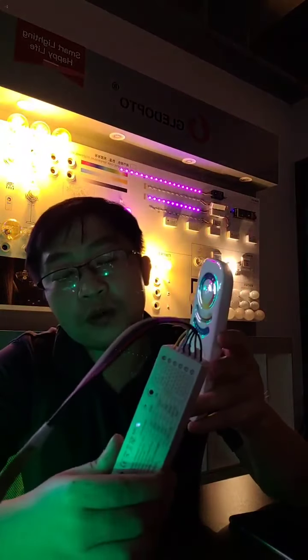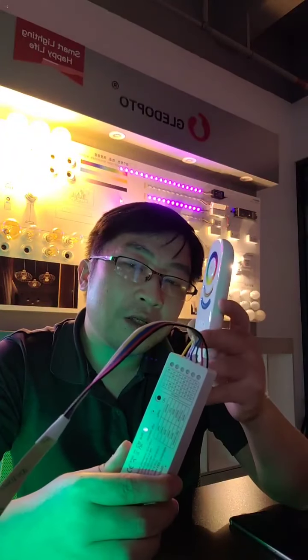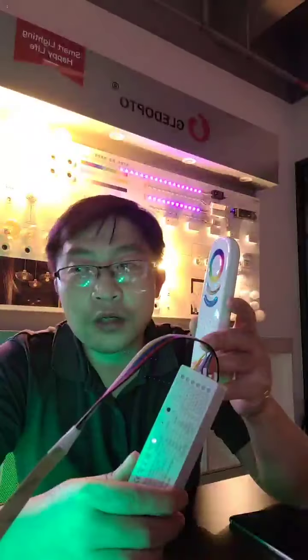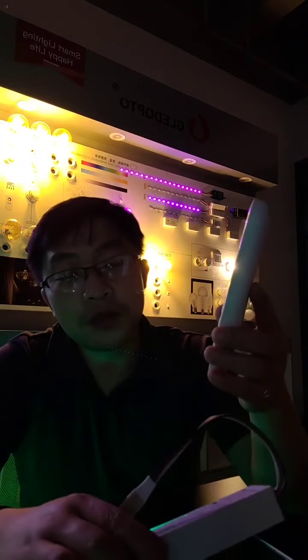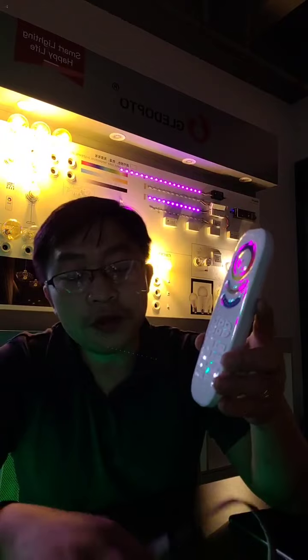What is ZigBee Pro? It means it has combined two protocols. One is the ZigBee 3.0 protocol, and the other controlling protocol is RF. So when we use the remote to control the lighting, it means we are using RF, no ZigBee network needed.